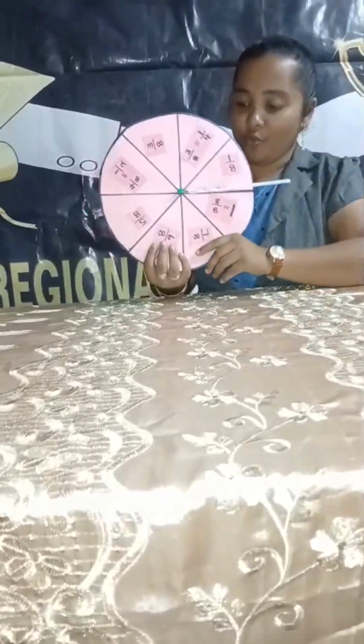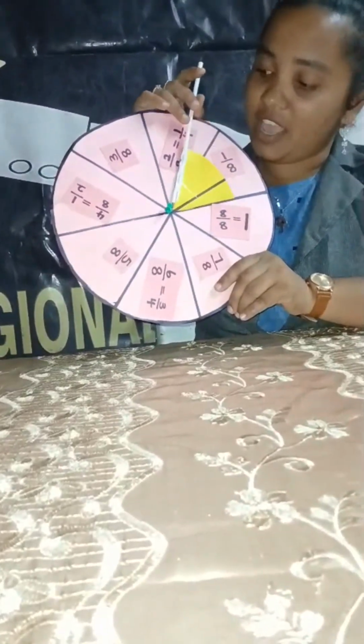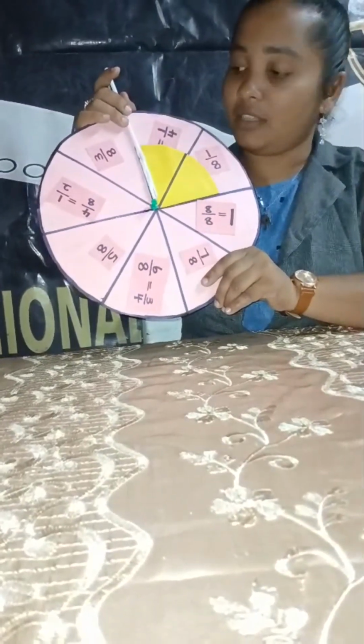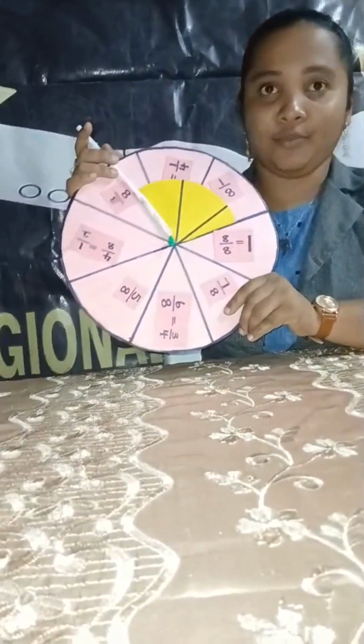In conclusion, we can say that the fraction wheel is a very good teaching aid in helping to teach some concept of fraction at the primary school level. Thank you.